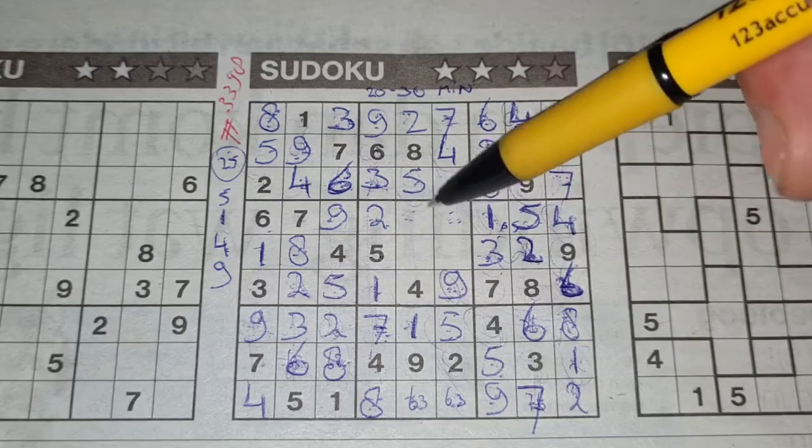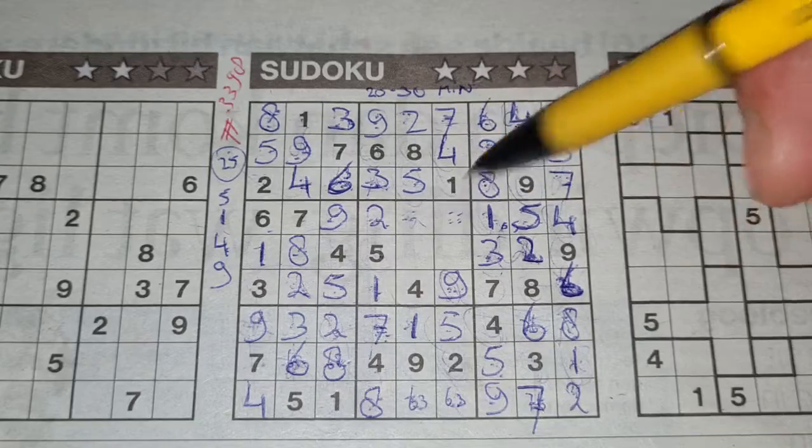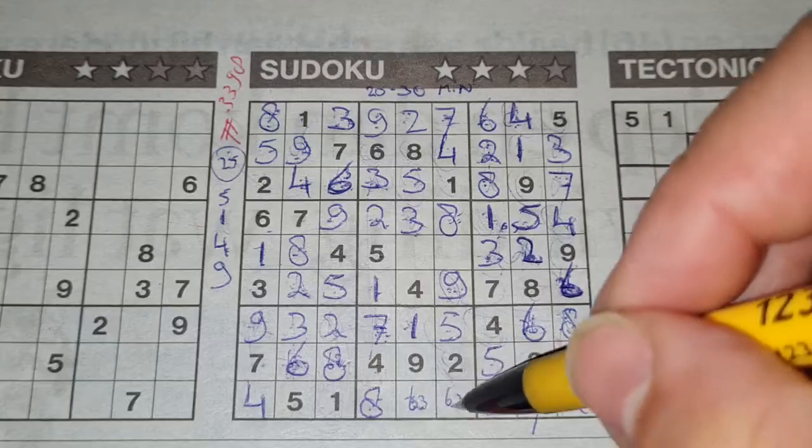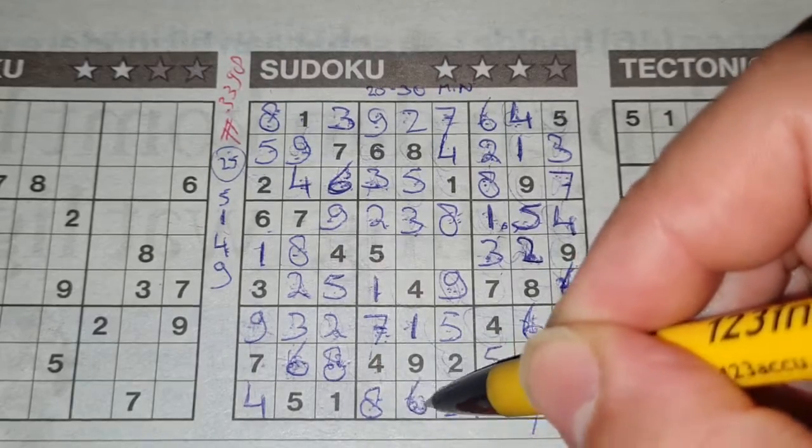3 and the 8. We have an 8 there, no 8 there. 8 should be here, and the 3 goes there. Now we have a 3 there. So this box can't be 3 anymore. That box should be a 3, and this box should be a 6.